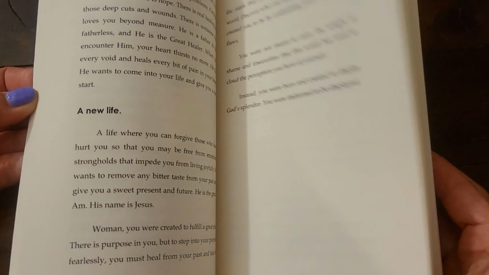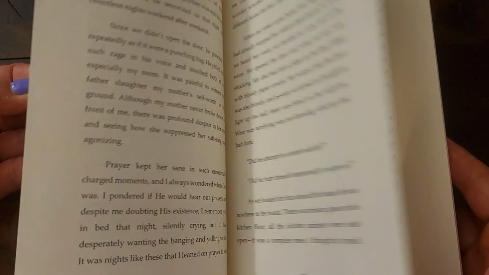So that's just a little bit of how I began the first chapter in my memoir. And as you can see, I'm painting a picture of what I was experiencing at the time, what was happening. I'm not telling you about it, I'm showing you.